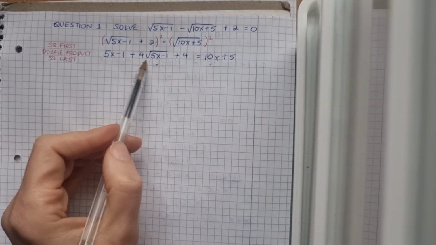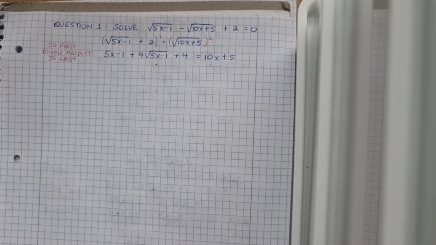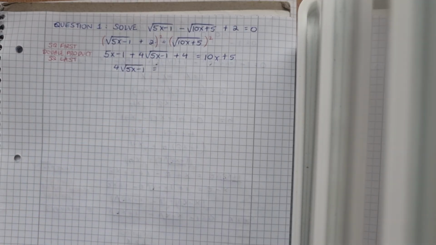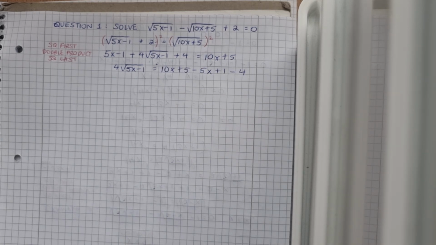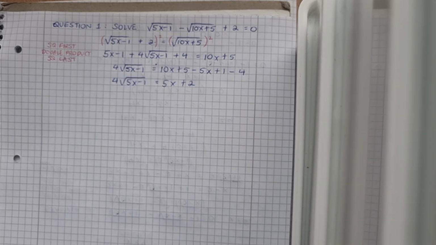And now I can still see, okay, I've got this surd still lurking around. I need to isolate that by itself, and it's positive where it is, so I'll leave it on that side of the equation, and then I'll bring everything else across to the right-hand side, and I'll just tidy up then a bit on the right. So I've got that done, and then I want to square again, to get rid of that square root, because I don't want that in my equation.